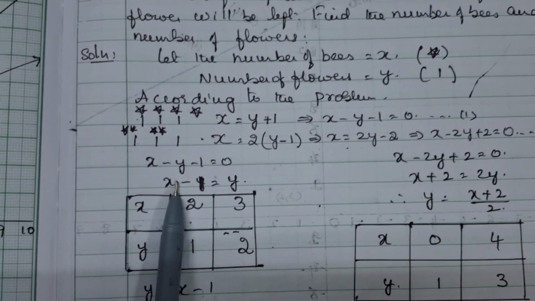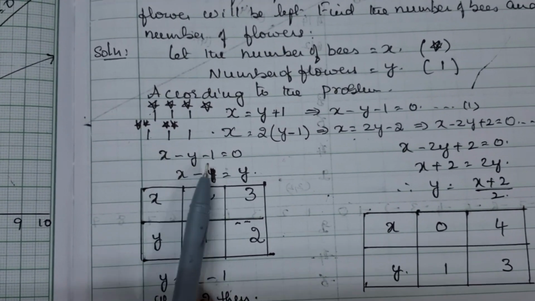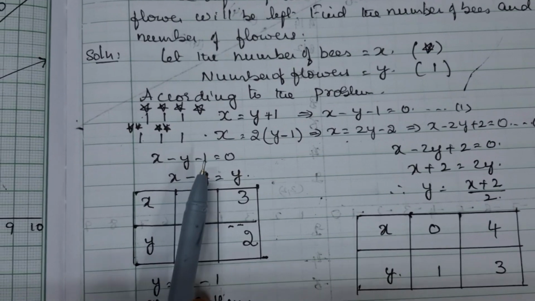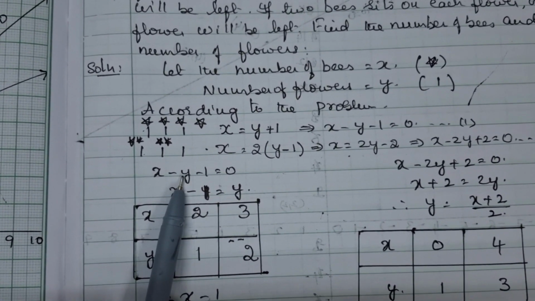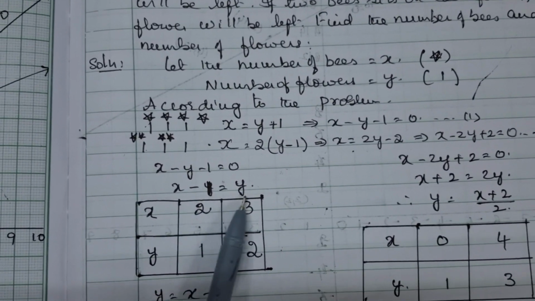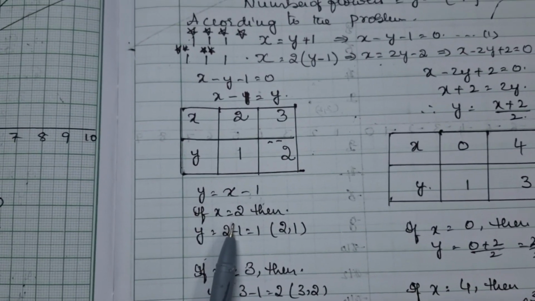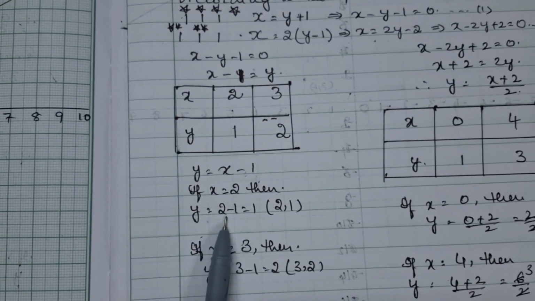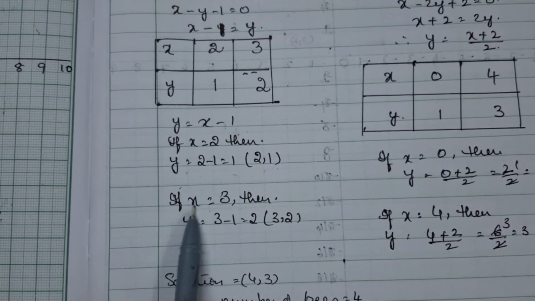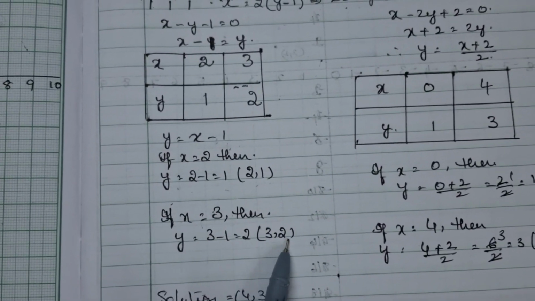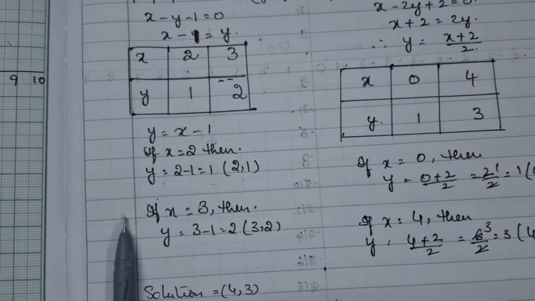Okay, now I have taken this in the graph because the solution should be done in the graph. The first equation is X minus Y minus 1 is equal to 0. That means Y is equal to X minus 1. So ordered pairs, what have I taken? X is equal to 2, Y is equal to 2 minus 1, that is 1. So 2 and 1. X is equal to 3, 3 minus 1 is 2. So 3 and 2.